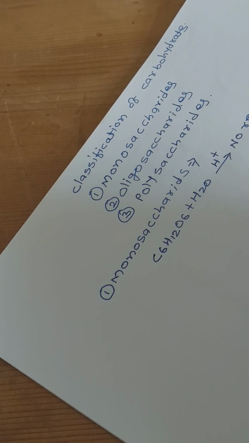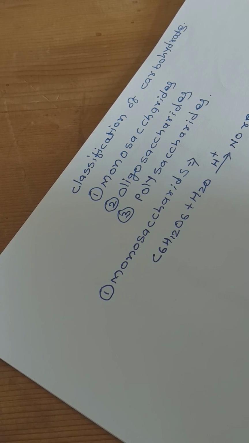Now the examples are aldotetrose, aldopentose, aldohexose. So these are the examples of monosaccharides. These general examples: aldotetrose, aldopentose and aldohexose. Now aldotetrose, the example is erythrose. Aldopentose, the example is arabinose, and aldohexose, the example is glucose.